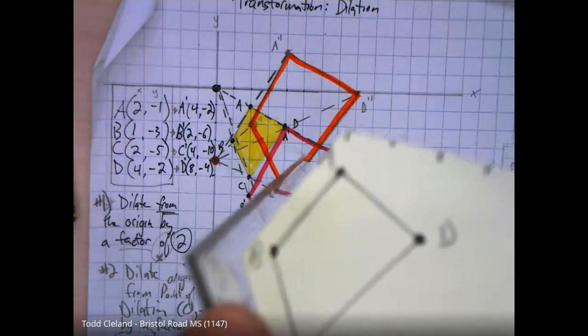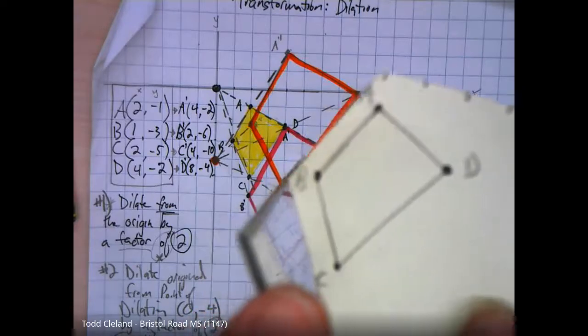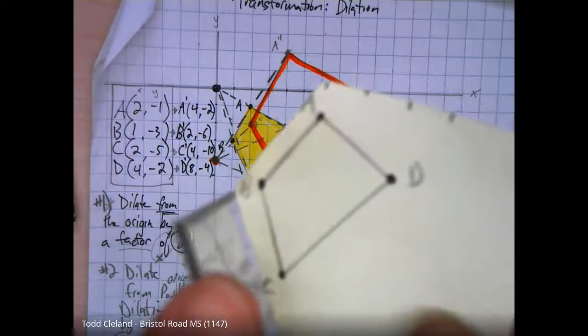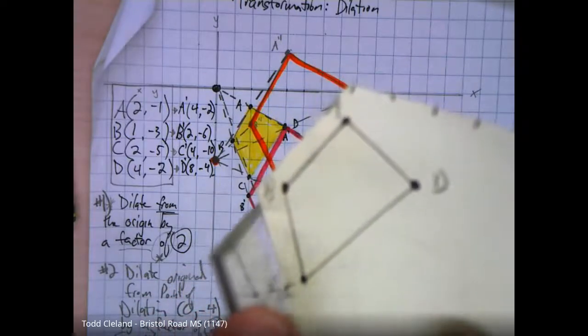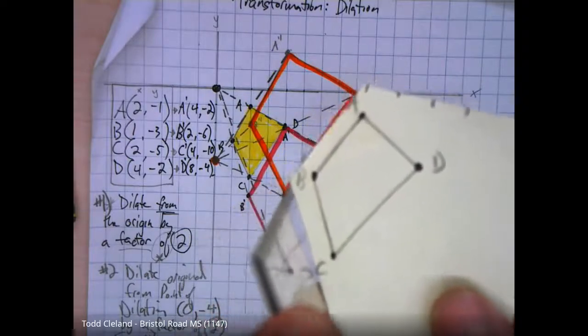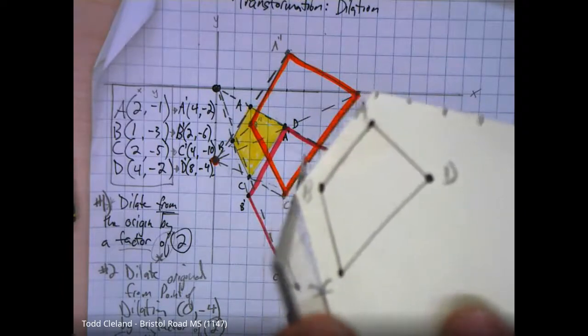I think it's almost a bit too much. How about right about there? Is that it? What do you think? Yeah? A little lower? How about there? That looks about the same as the pink one, yeah.